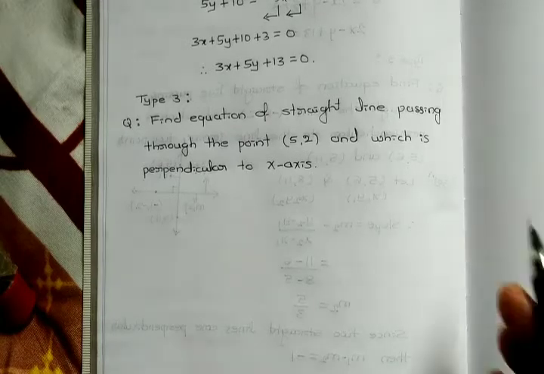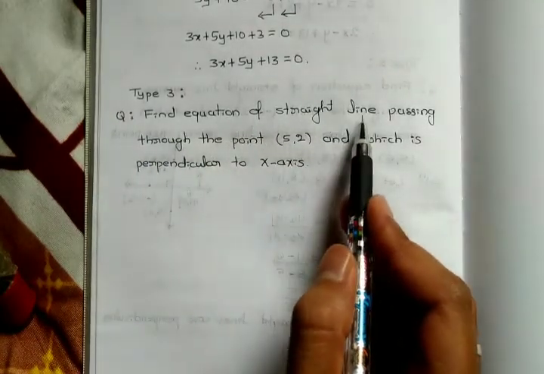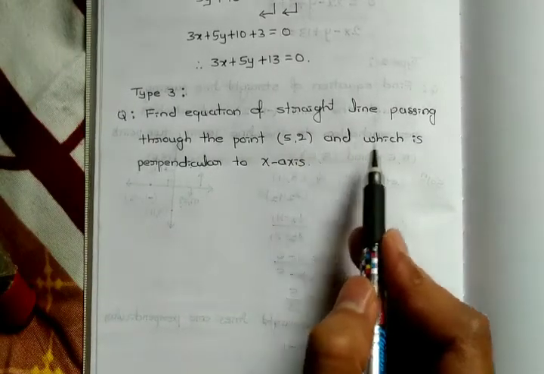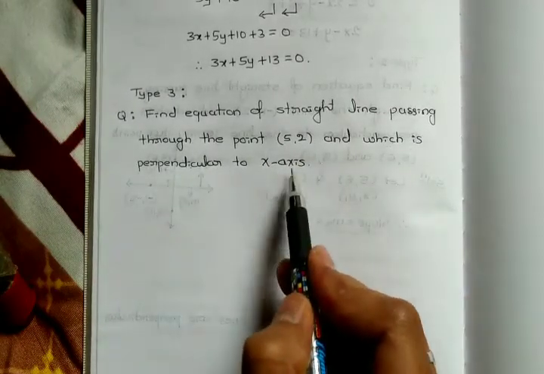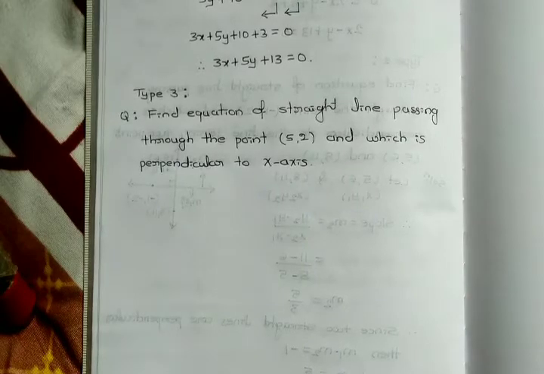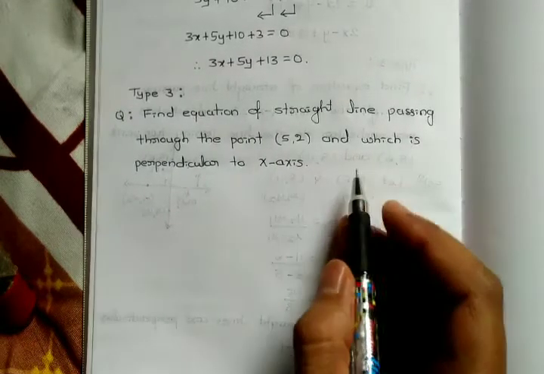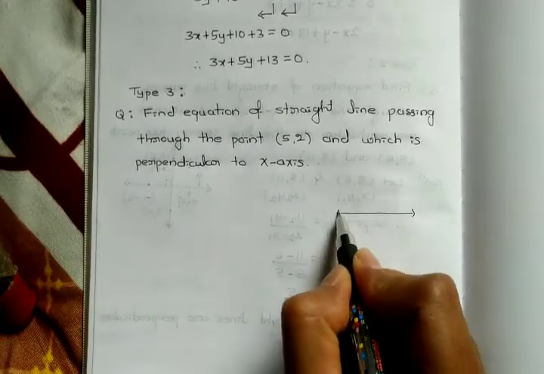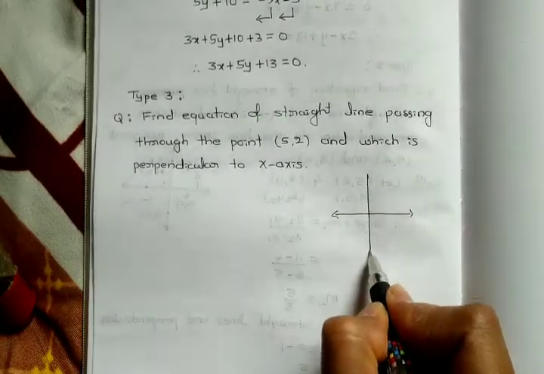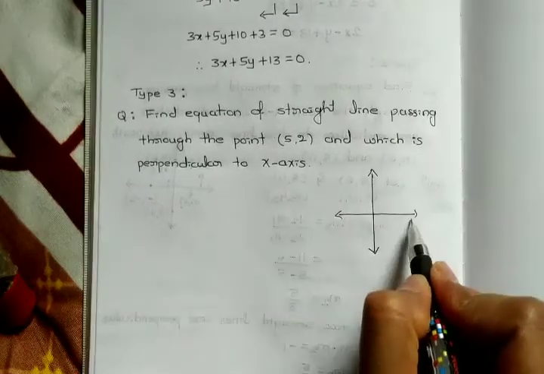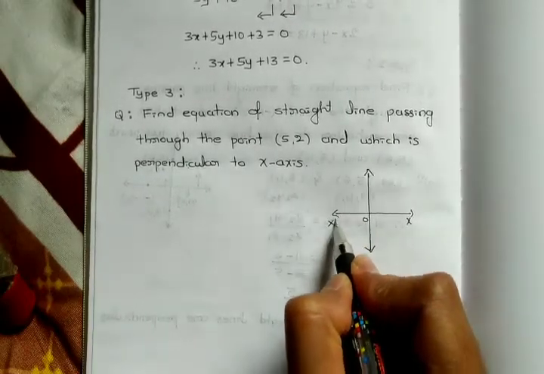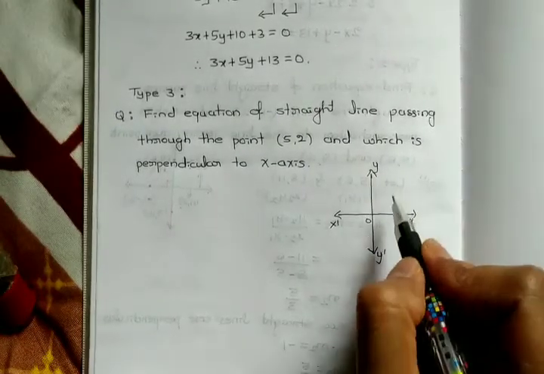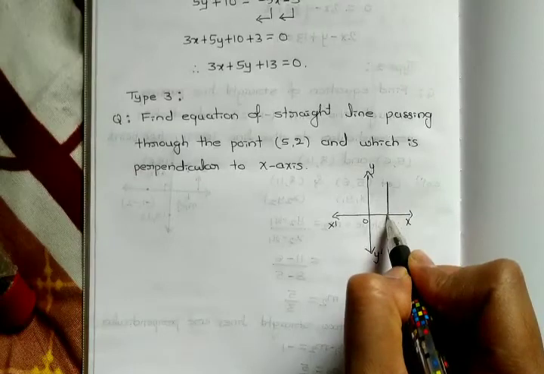Next type. Find the equation of the straight line passing through the point (5, 2) and which is perpendicular to the x-axis. Okay, so here I am going to consider the axes: this is the x-axis, and this is the y-axis. Here one straight line I am going to consider.